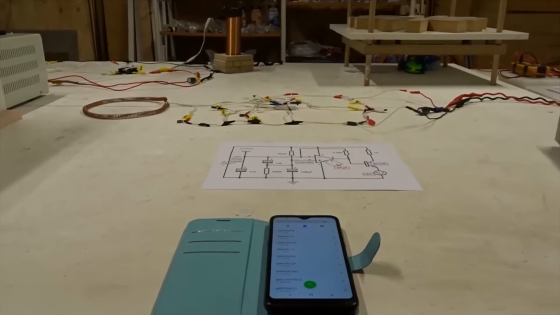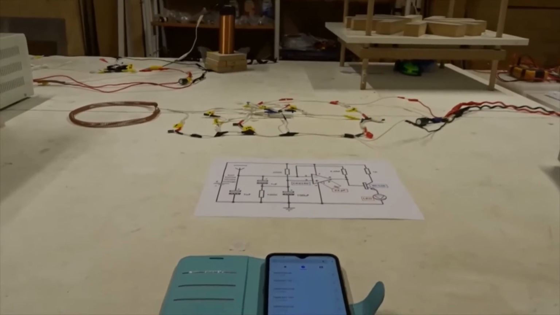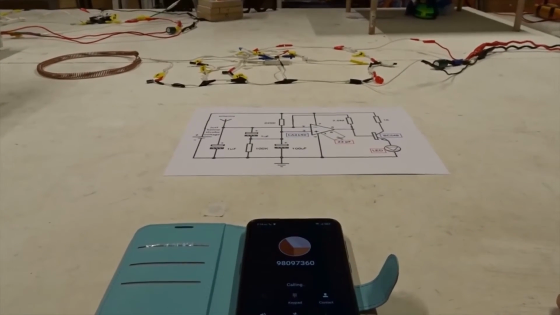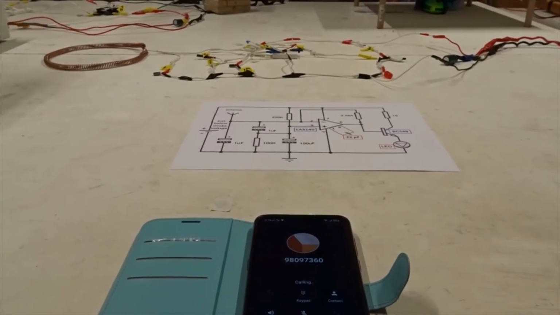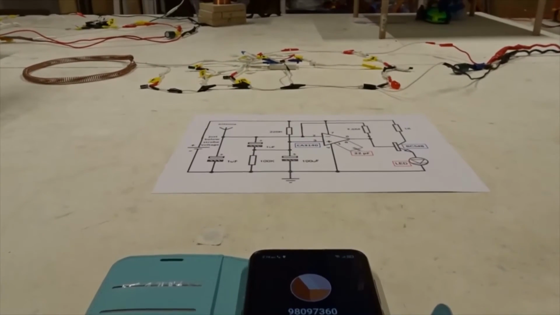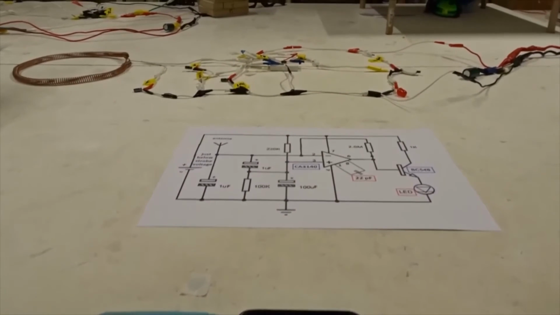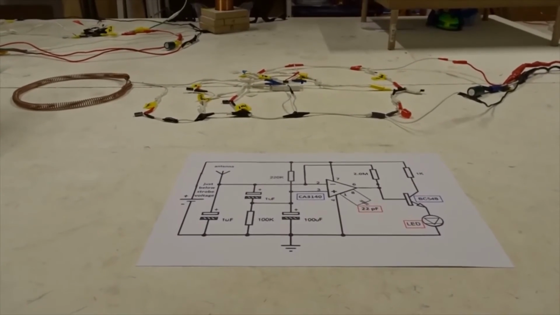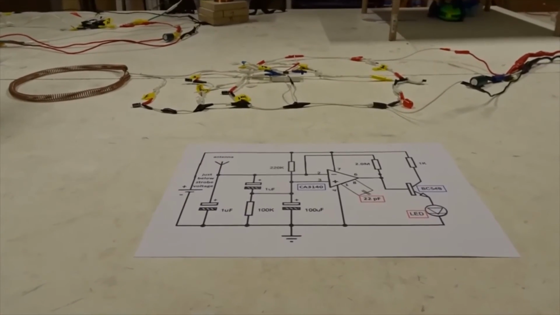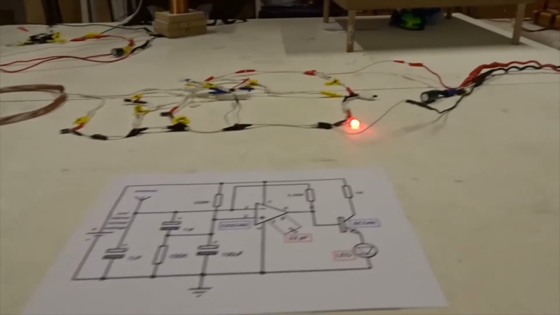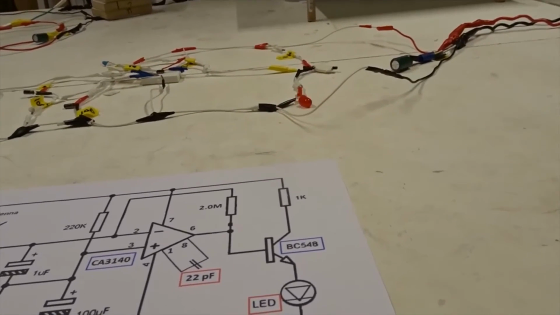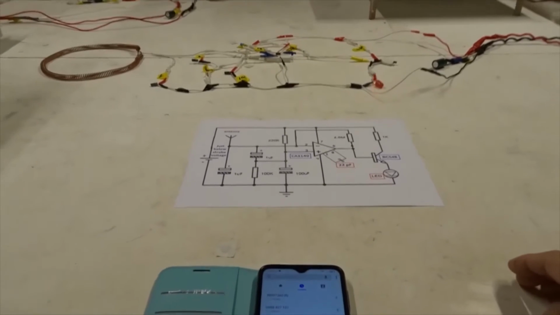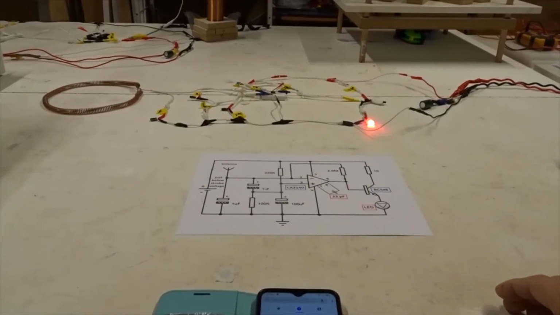Next, I'm going to make a phone call from several feet away. Press the button. You saw the light went on. Let it ring for a second. Stop the call. And now we've triggered the strobe light by the energy of the mobile phone over some distance from the phone itself.